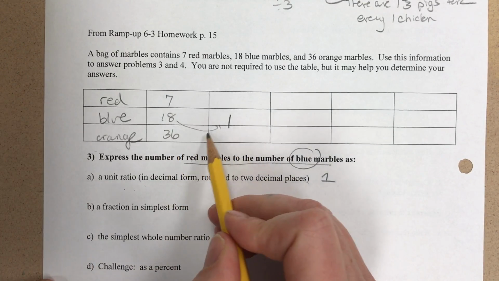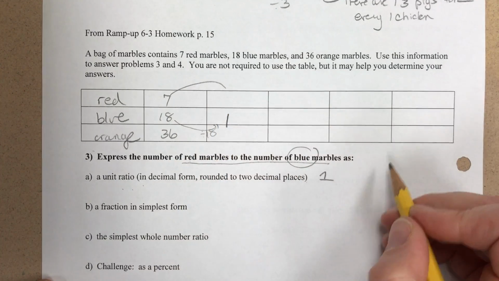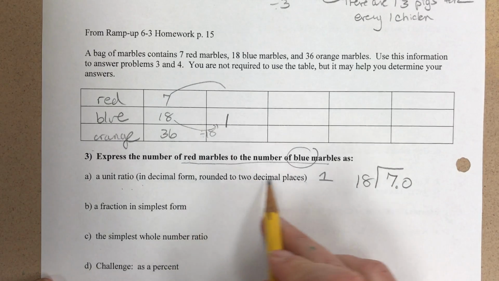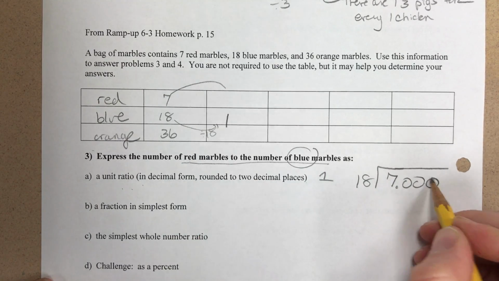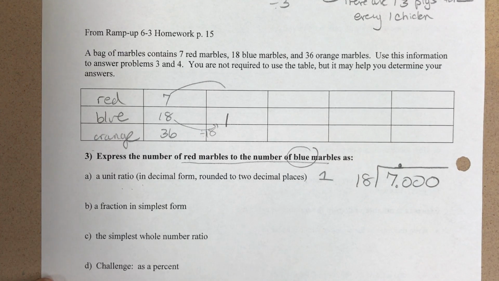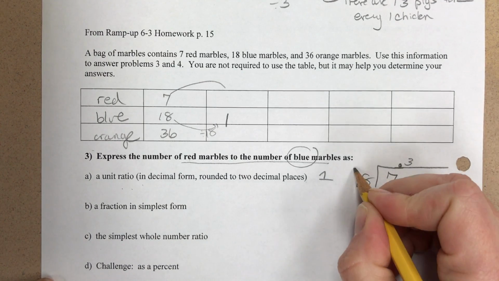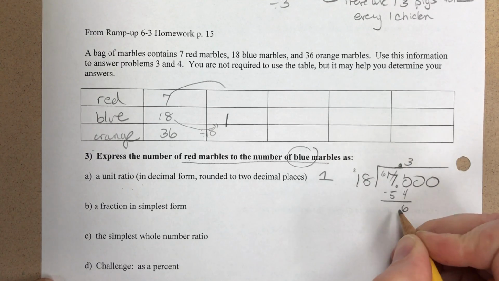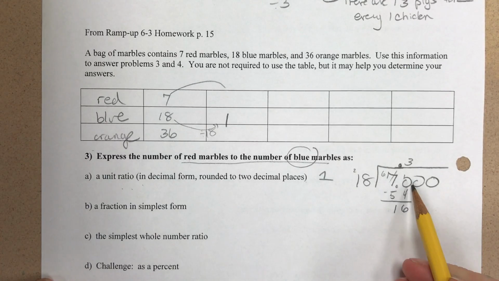Oh boy. Yeah, you're dividing by 18. 7 divided by 18. And it says rounded to 2 decimal places, so I'm going to need 3 decimal places in order to round. 18 is close to 20. 20 would go into this 3 times evenly. So let's check 3. 24, 54, regroup, and it worked out because my difference is smaller than my divisor. Bring down a 0.